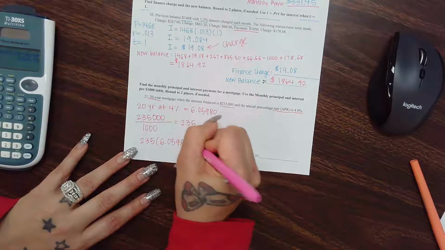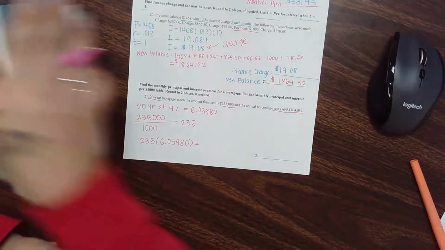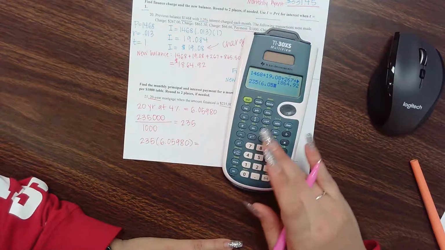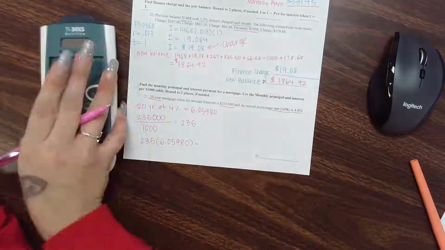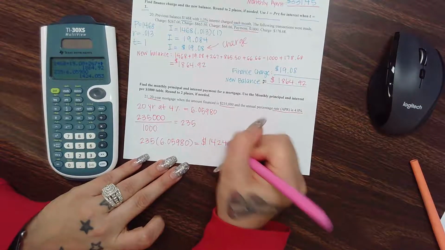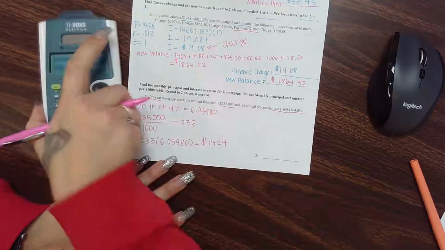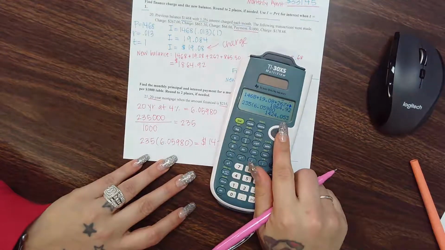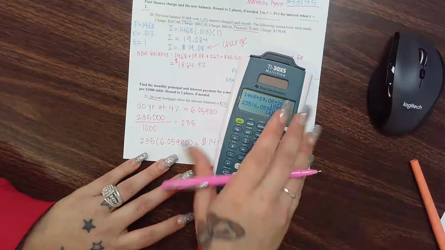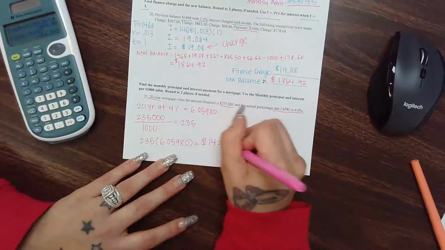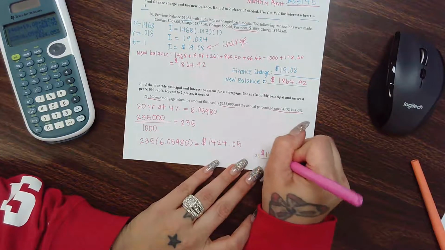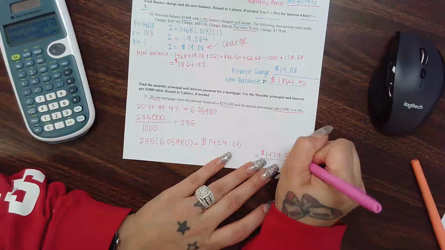6.05980 equals, if you get your calculator and you do 235 times 6.05980, my monthly mortgage is $1,424. And then if you notice, it's 0.053. If I round that, that 3 is going to keep that 5 of 5, and it just ends up being a nickel. And be sure to put your answers in your blank so that you can get points.